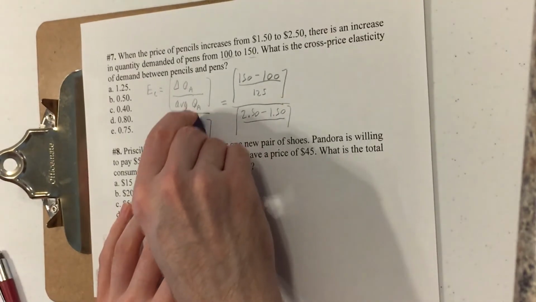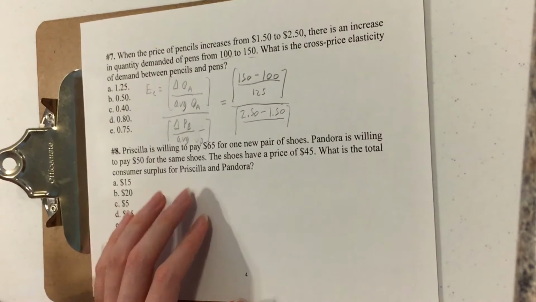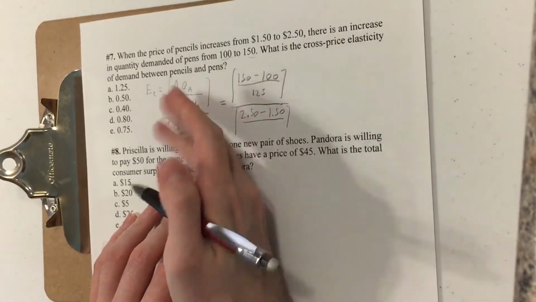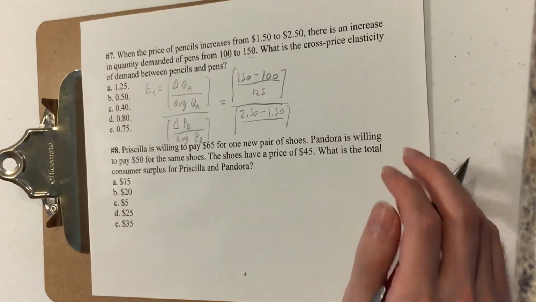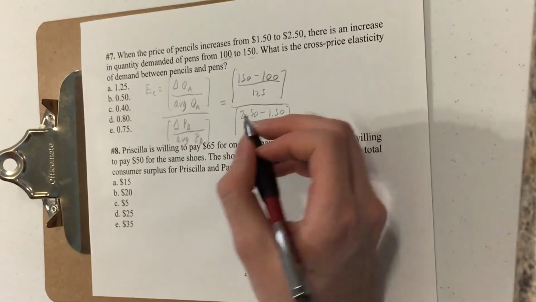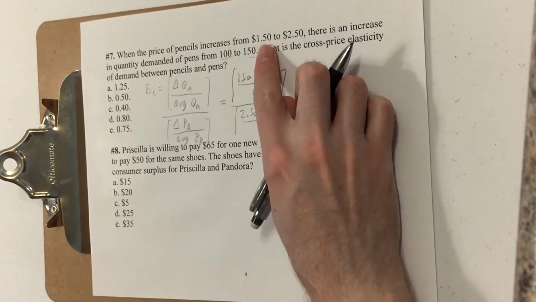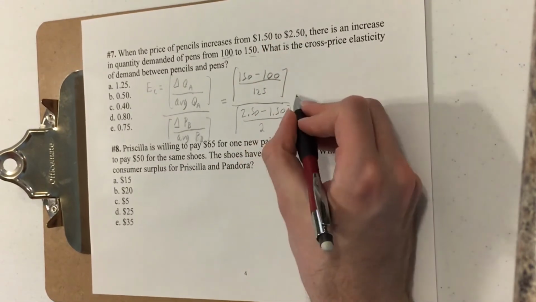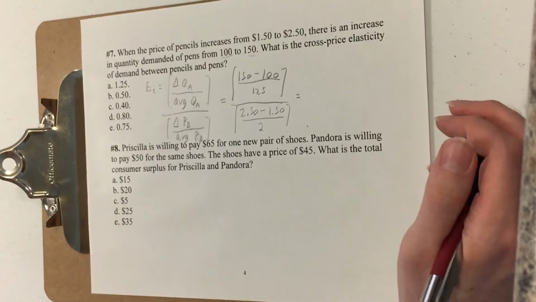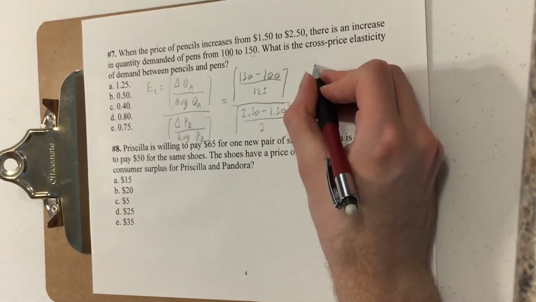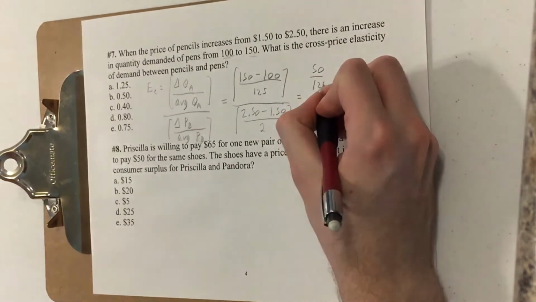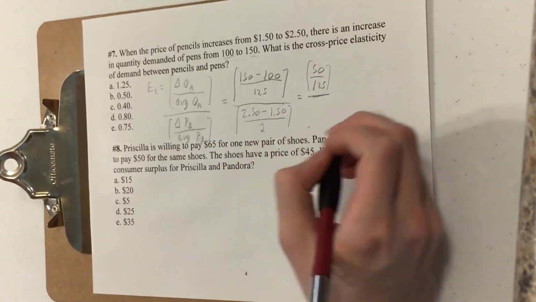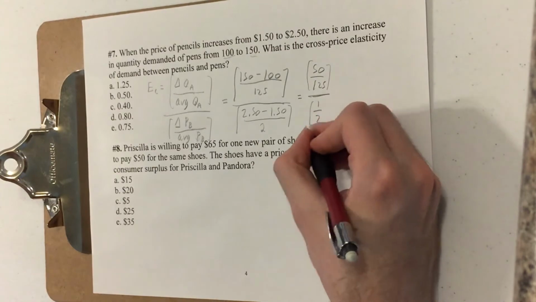This should be average price of B. So average of 150 and 250 would be 200. So we get 50 over 125 at top. And then we get 1 over 2 down here.